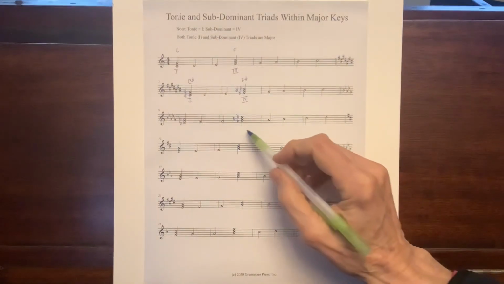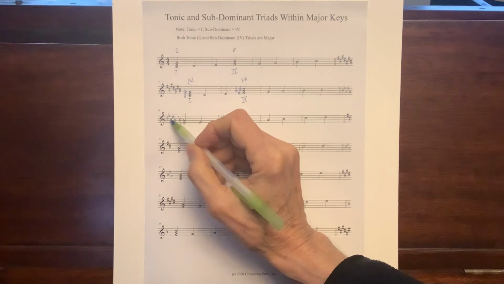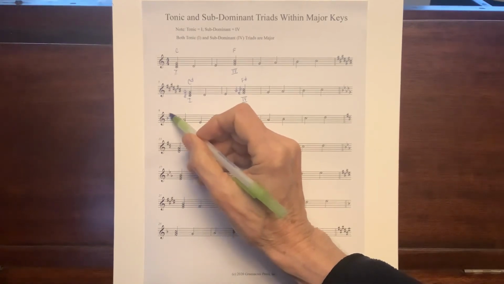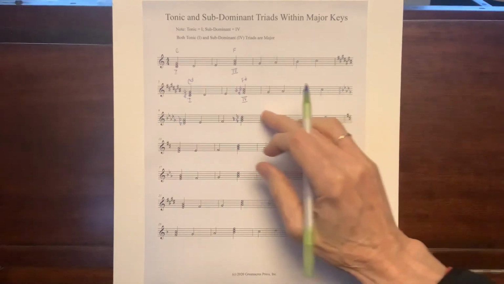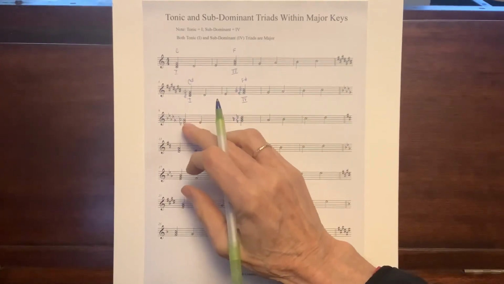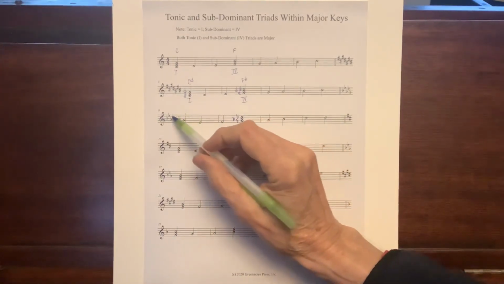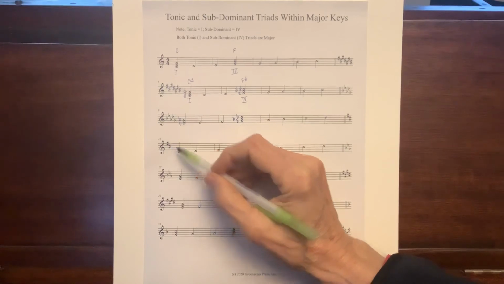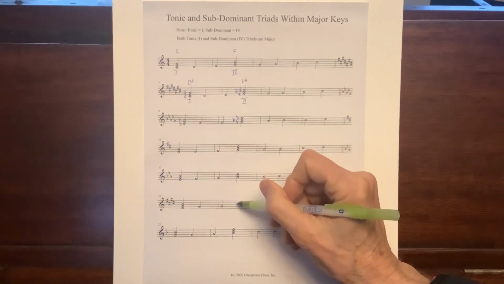All right, we're moving on to D flat major. The key signature is telling me that all B flats, E flats, A flats, D flats, G flats are automatically flatted. I've already written them in just to refresh your memory as to what's going on. But normally when you have a key signature like this, you don't need to write in sharps.